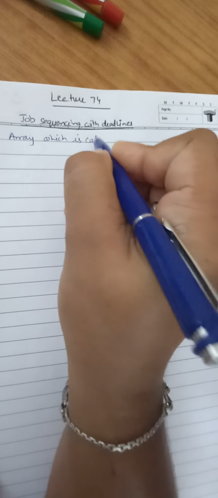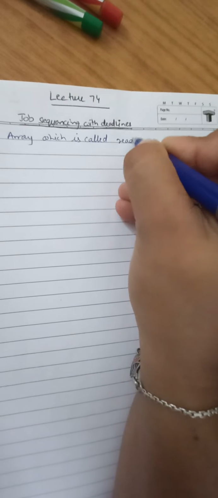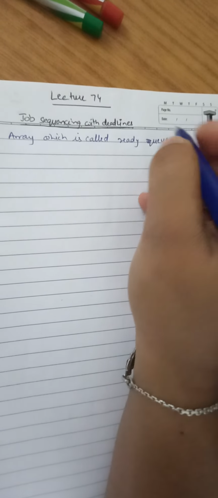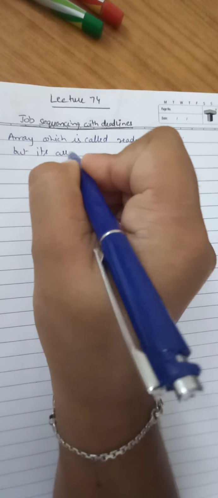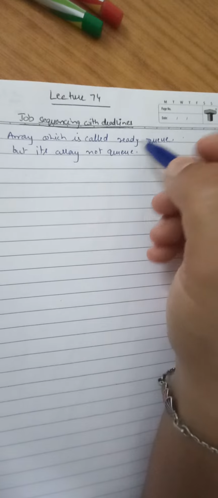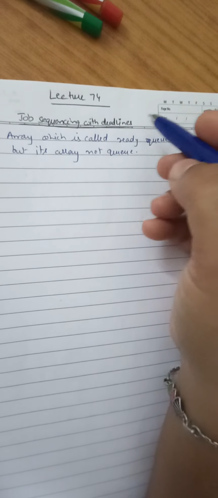which is called the ready queue, but it's an array, not a queue. While some jobs are ready to run but the CPU is busy, we can say it simply.